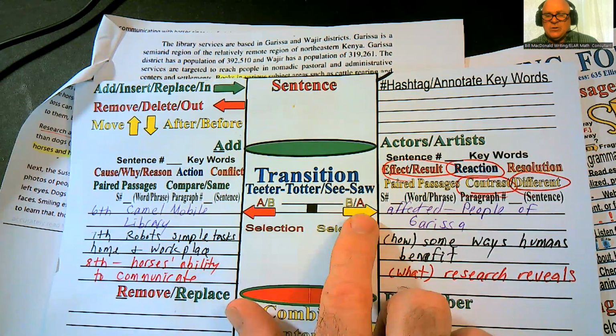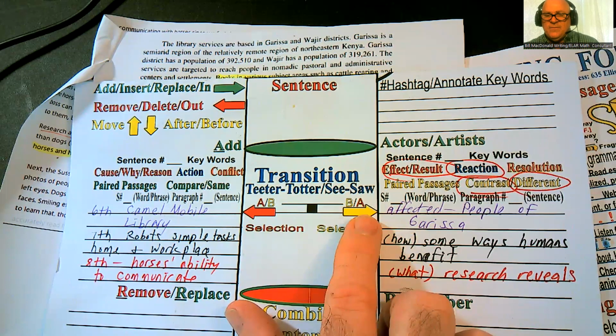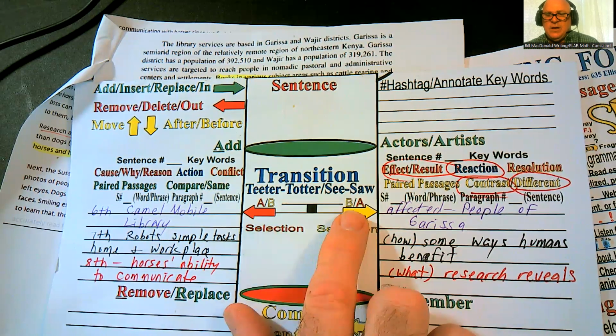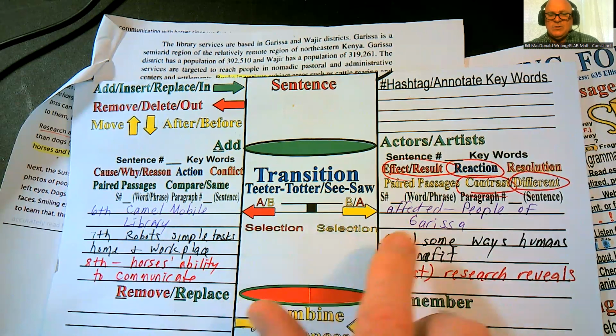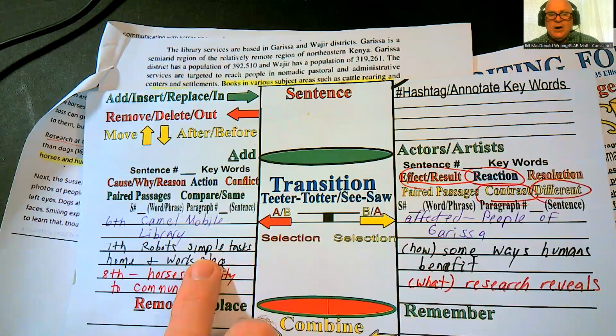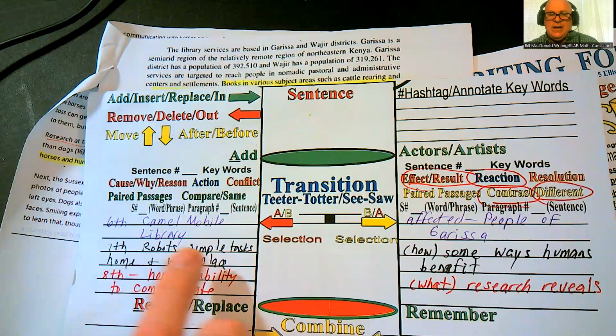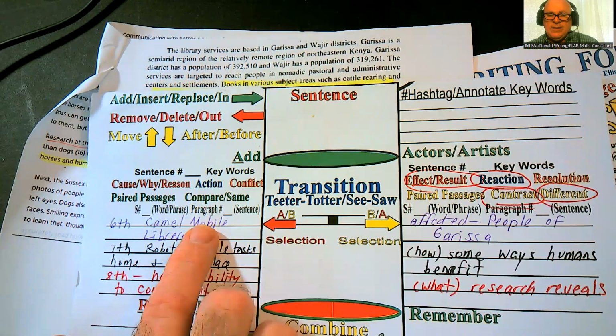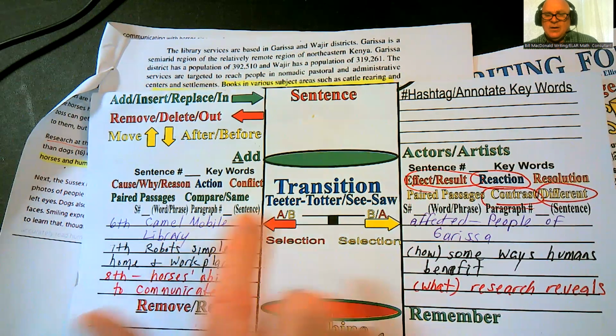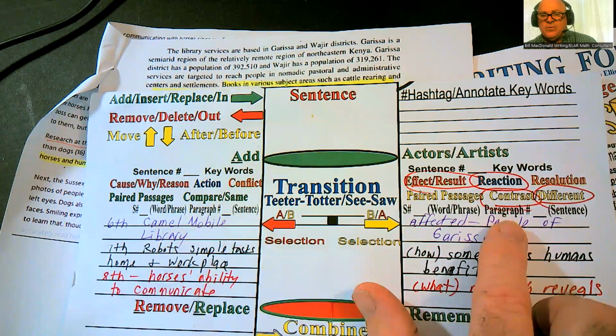The answer, how you answer it, has to be based on a combination of the yellow light and the red light, the evidence that we find. So they asked: how did the Camel Mobile Library affect the people of Garissa?